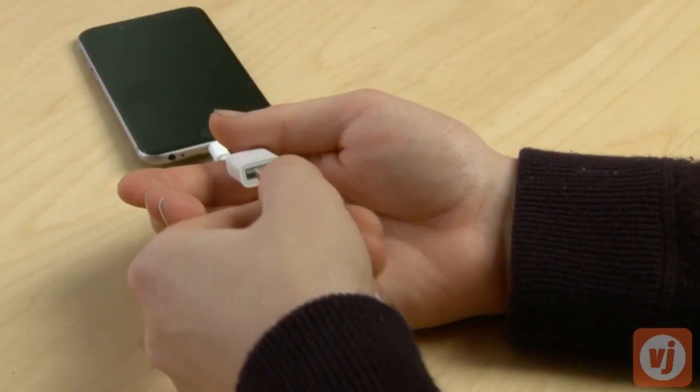That's one. If you want to just go straight from your camera without removing the card, you can get this attachment, which is a lightning cable to a USB female.